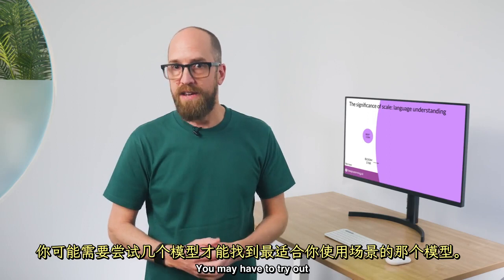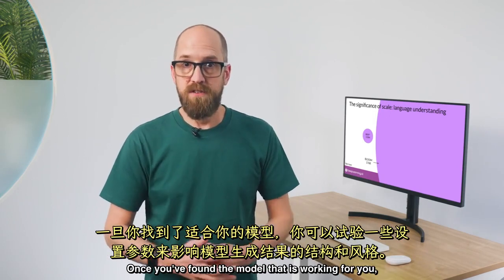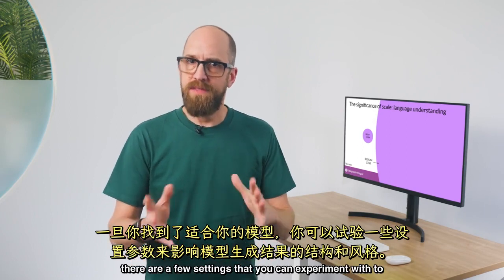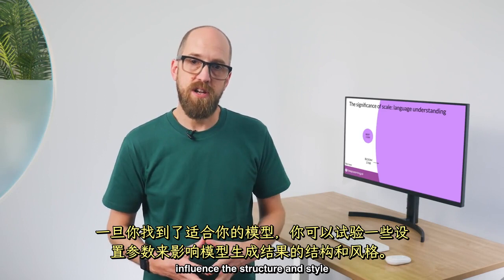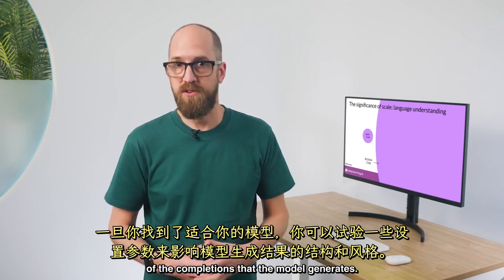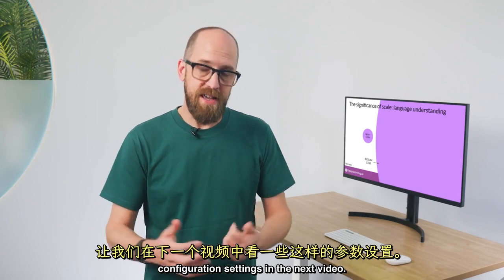You may have to try out a few models to find the right one for your use case. Once you've found the model that is working for you, there are a few settings that you can experiment with to influence the structure and style of the completions that the model generates. Let's take a look at some of these configuration settings in the next video.